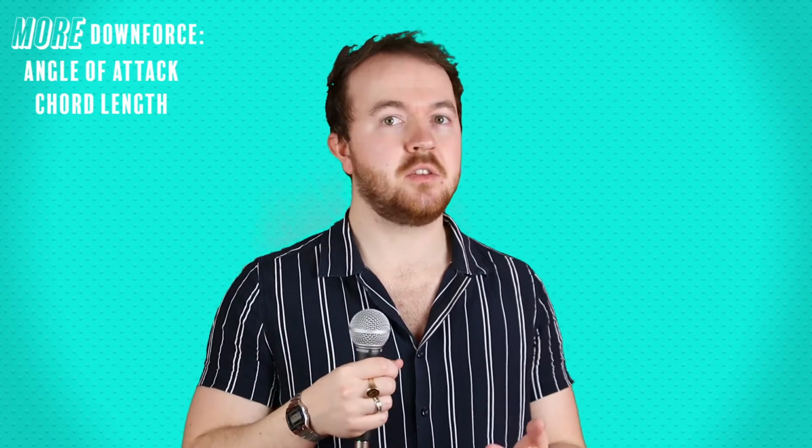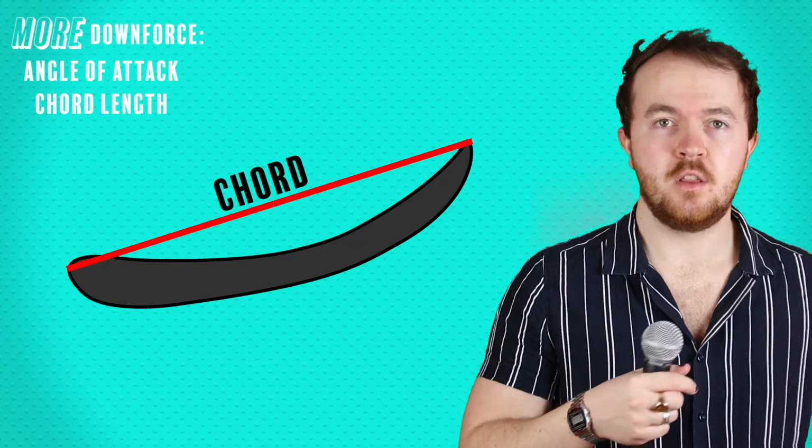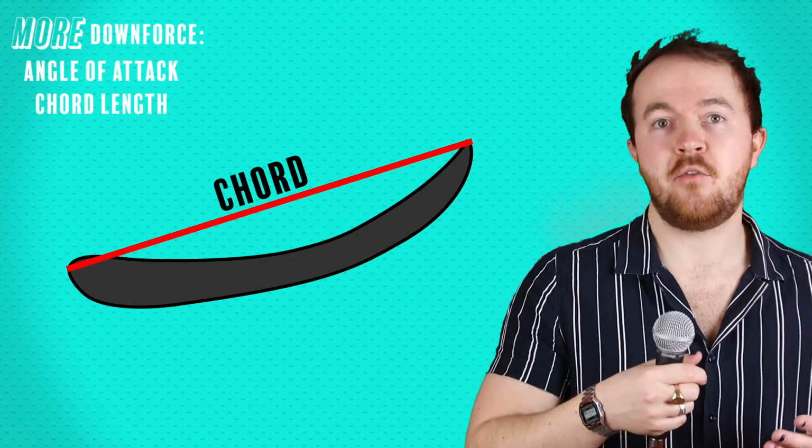We can also increase the length of our wing in the direction of travel. This is called the chord. The longer the chord, the more surface area the pressure has to act on, and therefore more downforce.